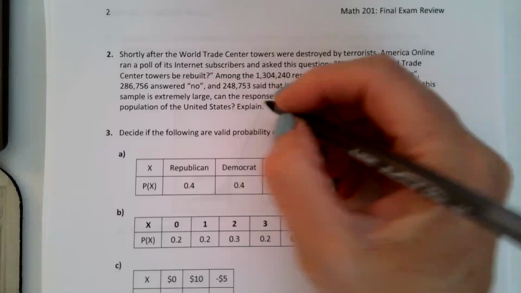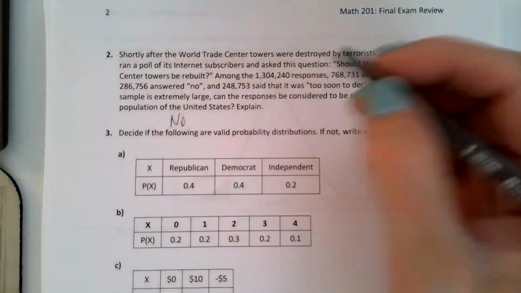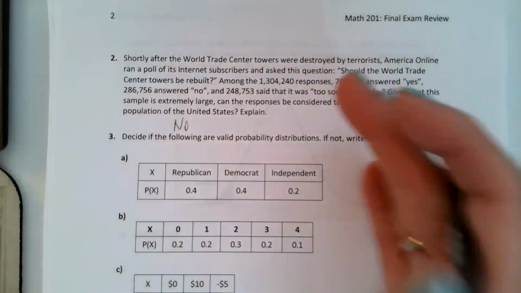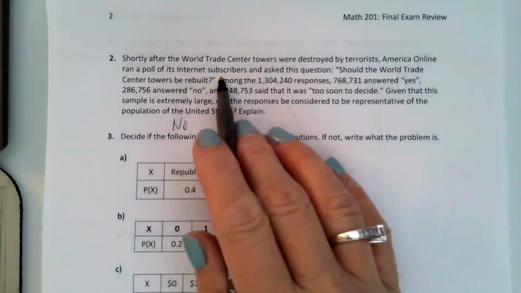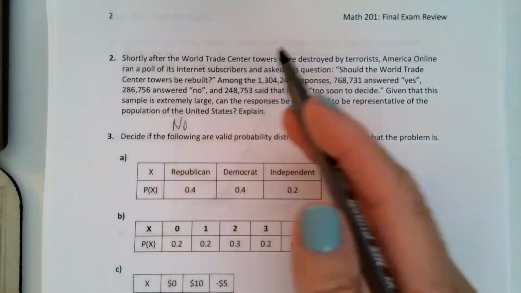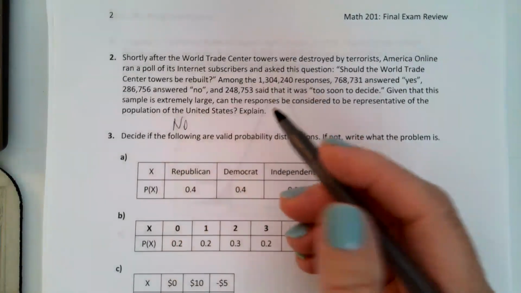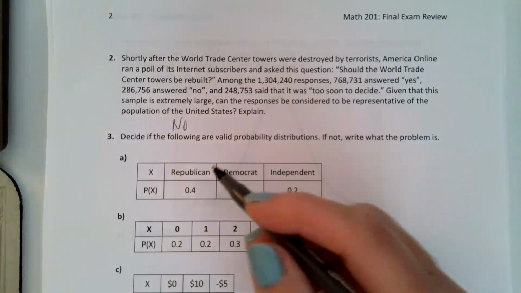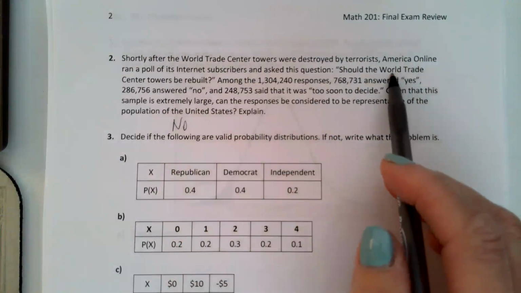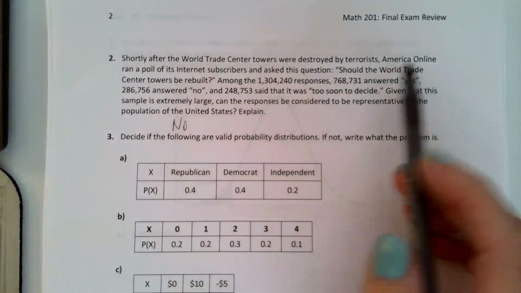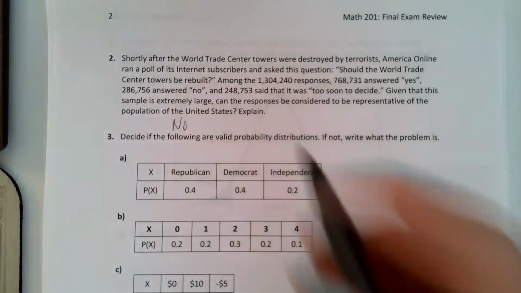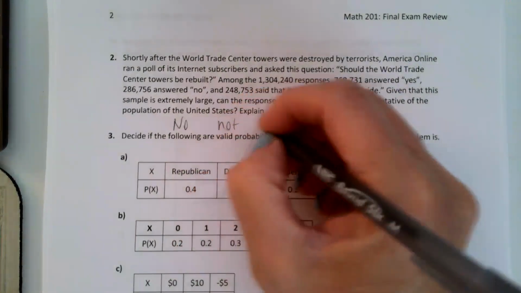And we would have to say no, because for one, we don't know where they got their data exactly. It was internet subscribers, which means that only people that would pay to use the internet or have access to the internet, only people that go to this America Online on the internet. So they really didn't take a random sample.